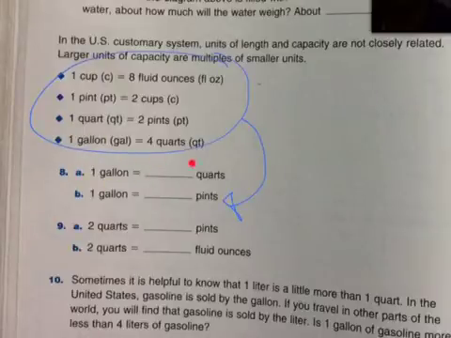1 gallon is equal to how many quarts? Oh, it's right there. It's given to us. It's equal to 4. Or 1 gallon is equal to how many pints? Well, let's figure out what pints are. A pint is 2 cups. And what do we need to get a quart? 2 pints, 1 quart is 2 pints. So how many pints do I have here in a gallon? Well, each gallon has 4 quarts, multiplied by 2, that would be 8.